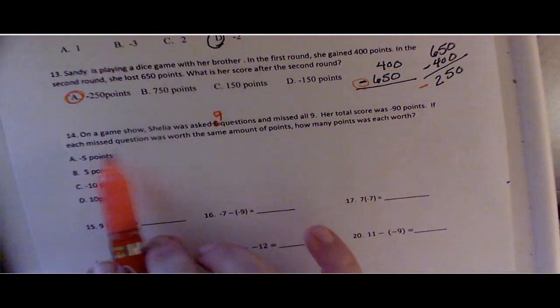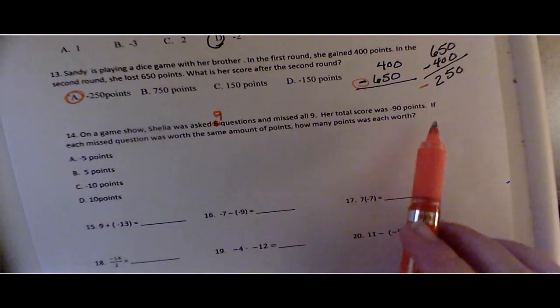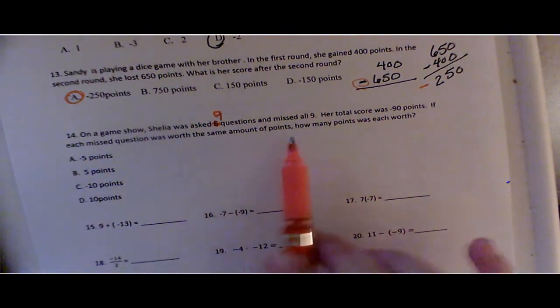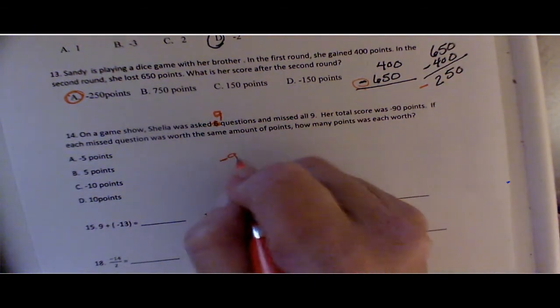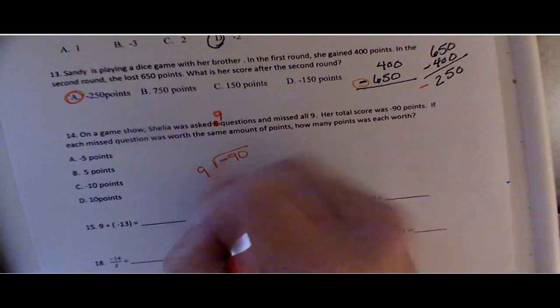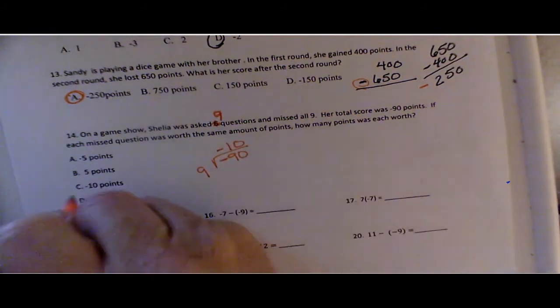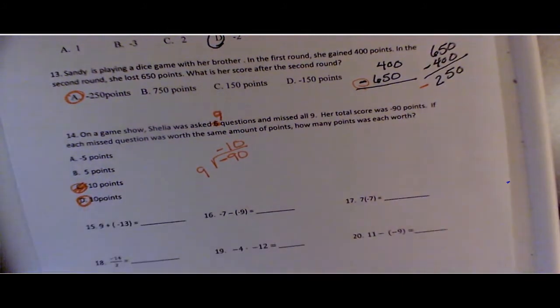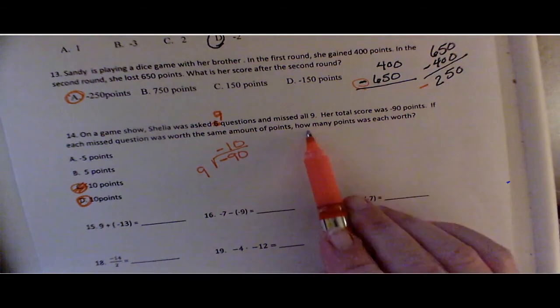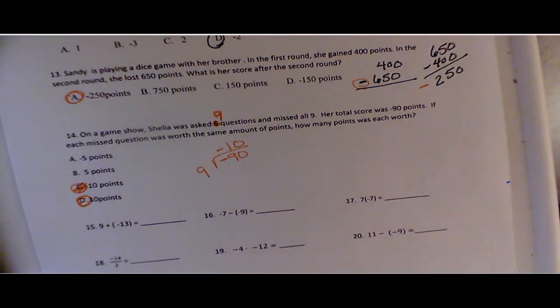If each missed question was worth the same amount of points, how many points was each worth? So negative 90 divided by 9, negative 10. So each one was worth 10 points. So the answer is D. How many points was each one worth? They were worth 10 points.